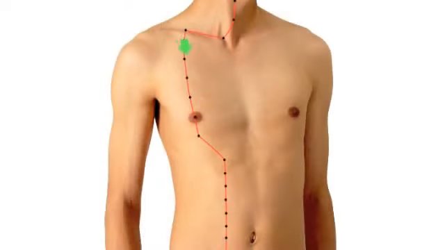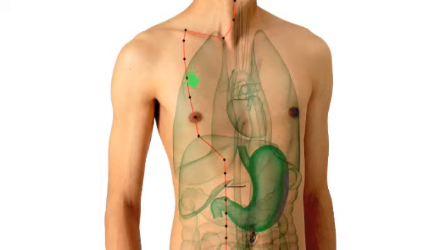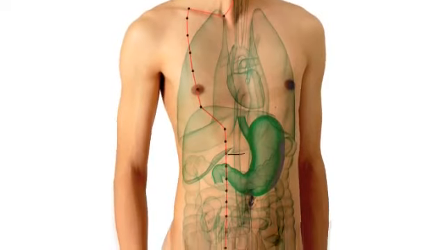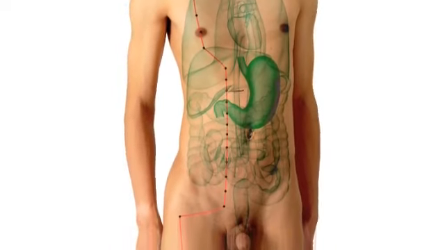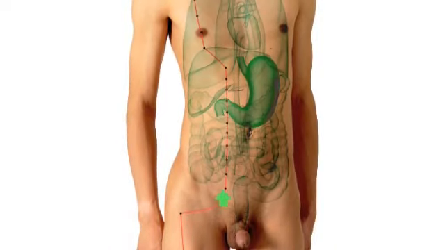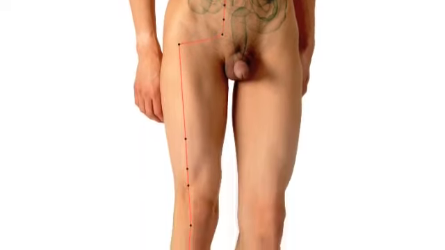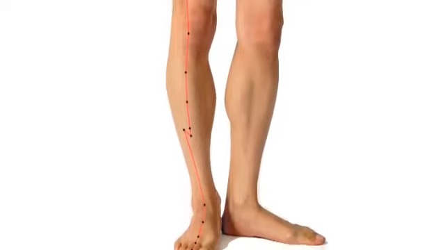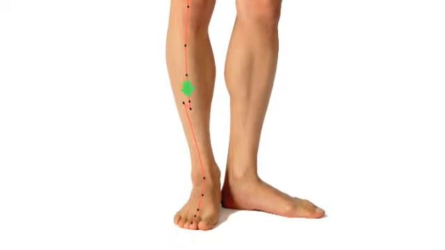A deep pathway descends from stomach 12 to connect with Ren 13 and Ren 12 and passes through the stomach and spleen. Another deep pathway ascends from stomach 30 to connect with the pyloric sphincter of the stomach. Another deep branch descends from stomach 36 to connect with the middle toe, and a final branch connects stomach 42 to spleen 1.